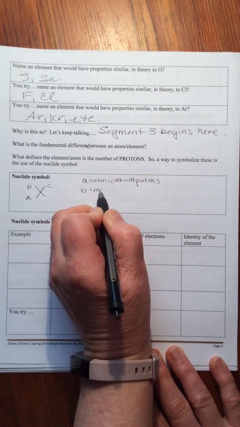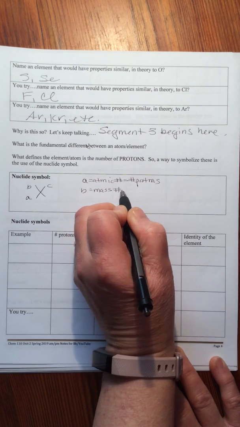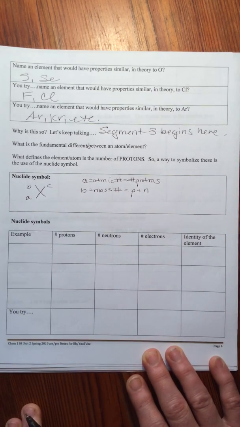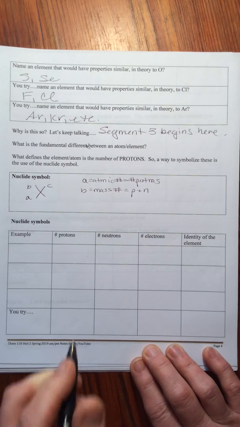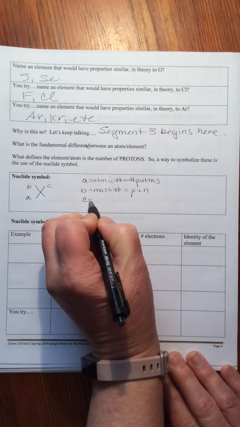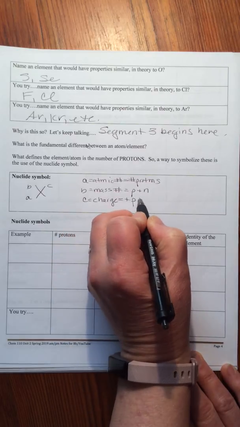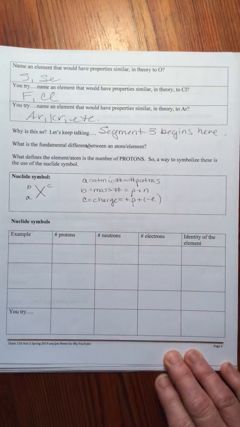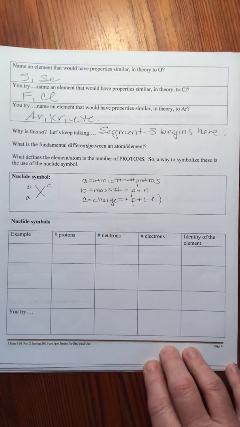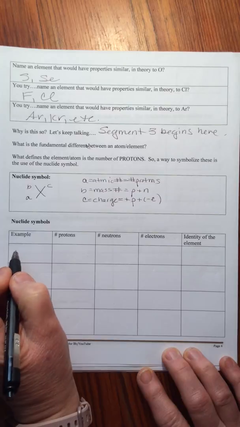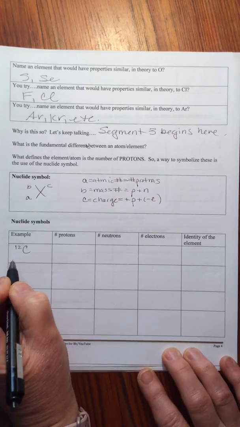B is equal to the mass number, which is equal to the protons plus neutrons, because we saw on the other page that protons and neutrons add mass. C is equal to the charge, which is the positive protons plus the negative electrons combined to give us the charge.